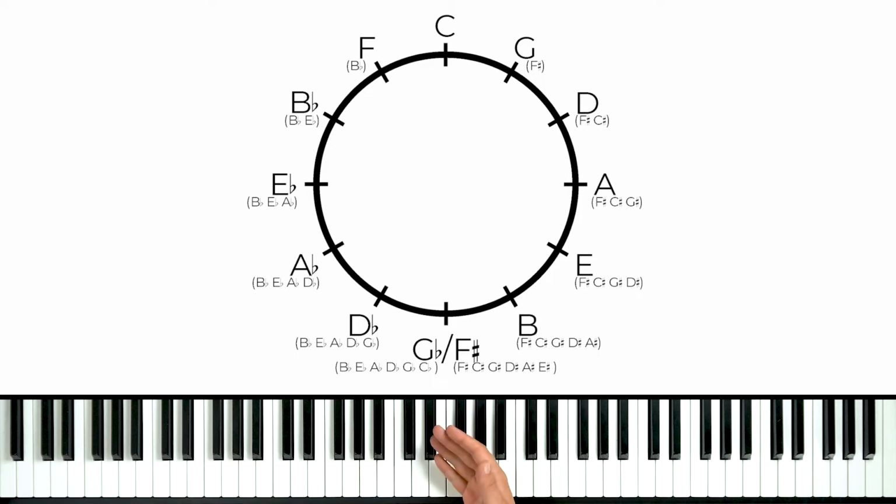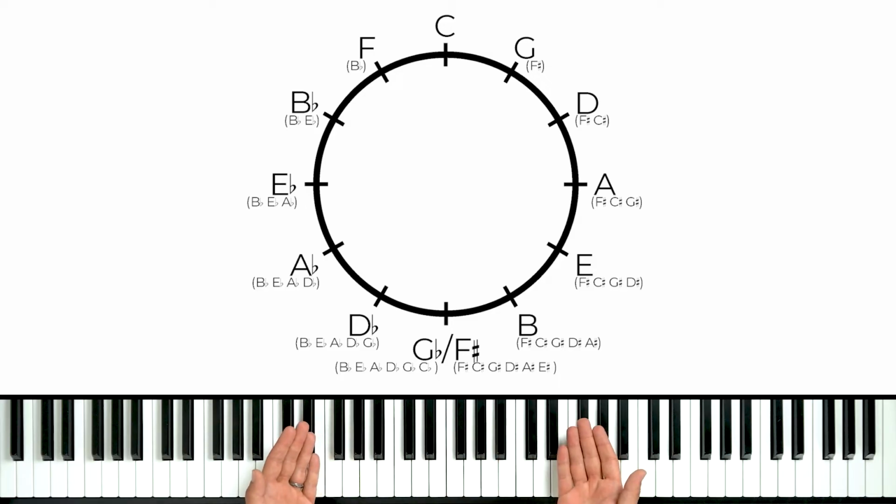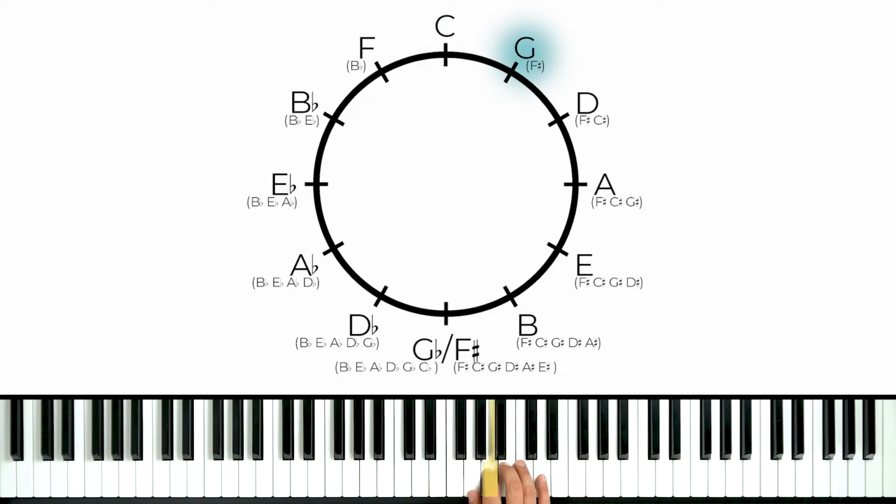So let's talk about that. How do we know what new sharp to add? Well, on the sharp side, the new accidental is actually going to be the leading tone of the new key. And if you don't know what the leading tone is, it's the 7th scale degree, or it's the note right before the root. So in the key of C, B is our leading tone, half step away from the root. In the key of G, we know there's one sharp. How do we know which one it is? It's the note that is a half step below the root. Leading tone resolves up to the root.